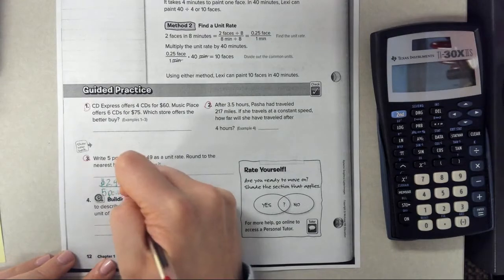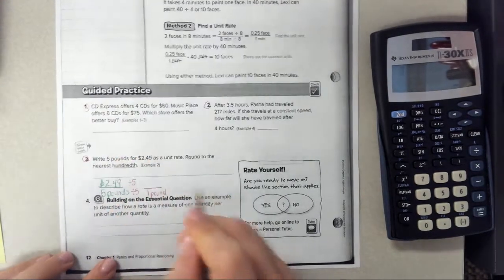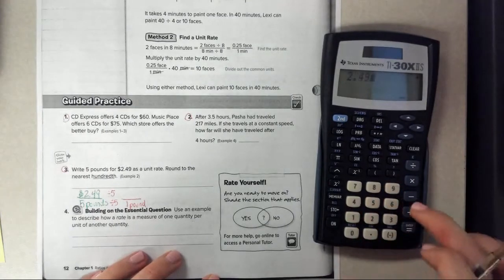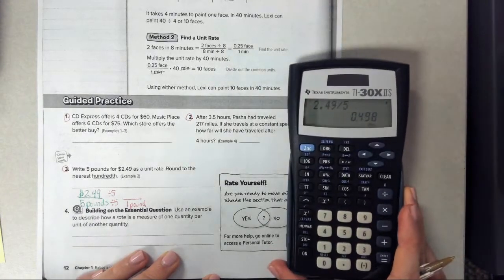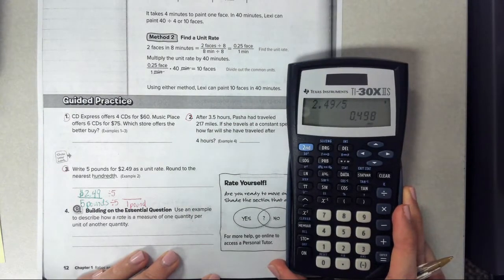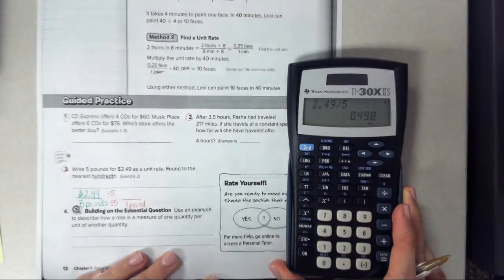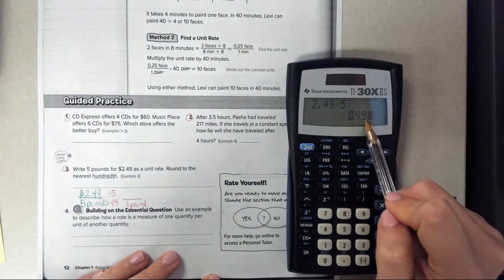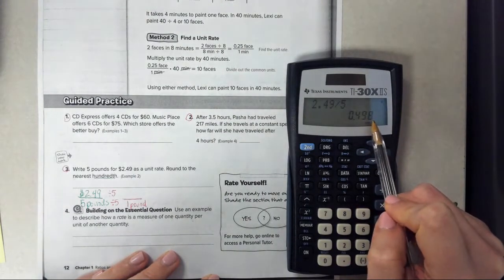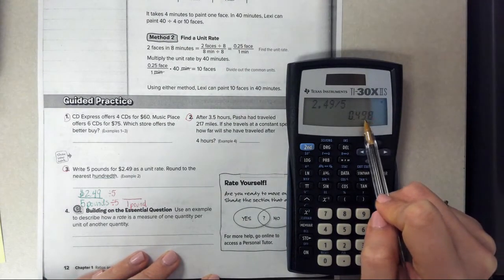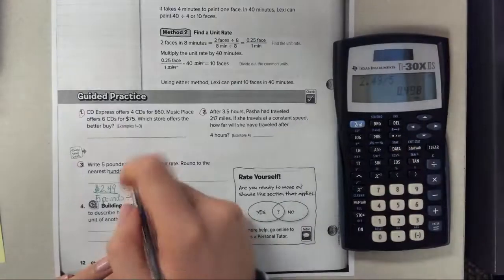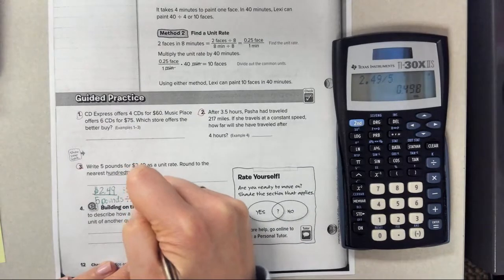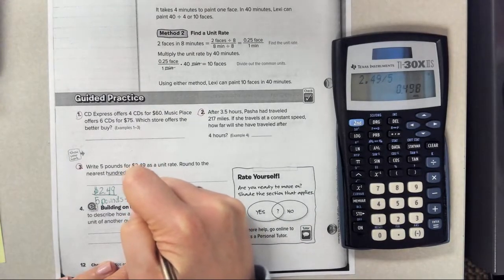On the top, you have to do the same thing. And you might have to use a calculator for some of these. So $2.49 divided by 5 gives you 0.498. And remember, they want you to round. And so here's the hundredths. You look at the one right before it, an 8. So this would round up. Well, that's going to round up to a 10, which would also make that a 5. So it's going to come out to be 50 cents.